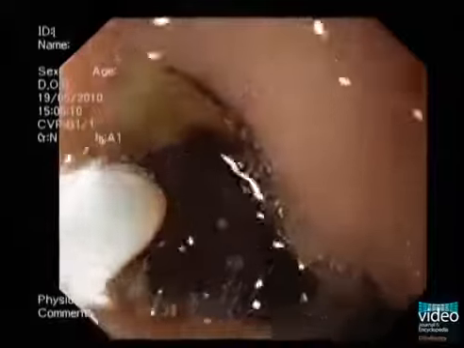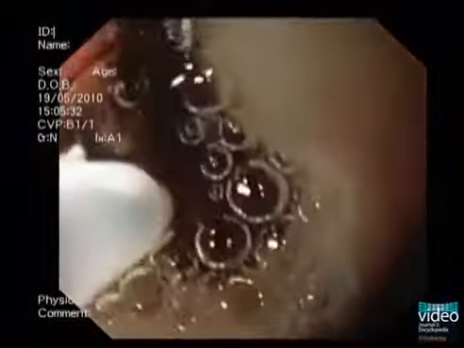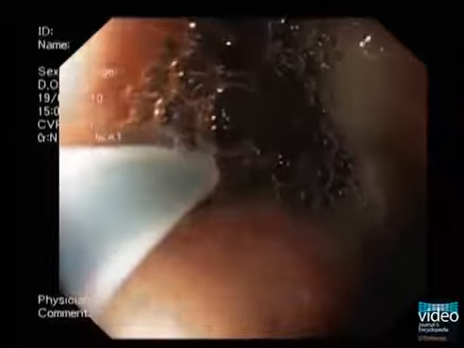When injecting diluted adrenaline, the needle is inserted about 3 millimeters from the bleeding point in order to avoid intravasal injection. The total volume injected depends on the type of ulcer. In most ulcers with an adherent clot, injection of a total volume of 5 to 10 milliliters of diluted adrenaline is sufficient.